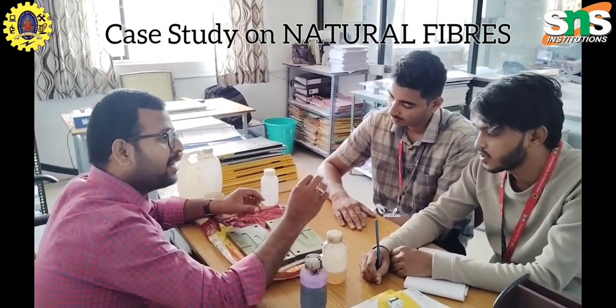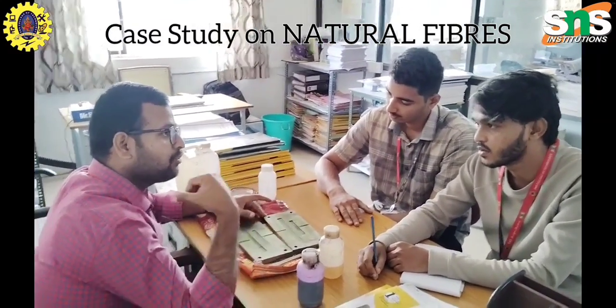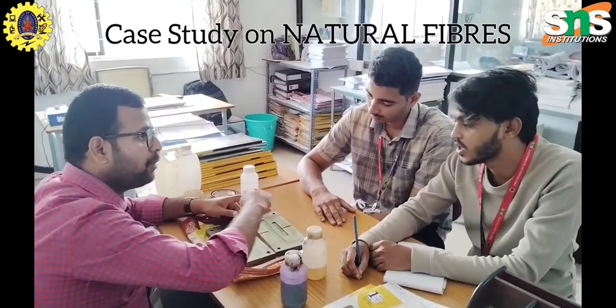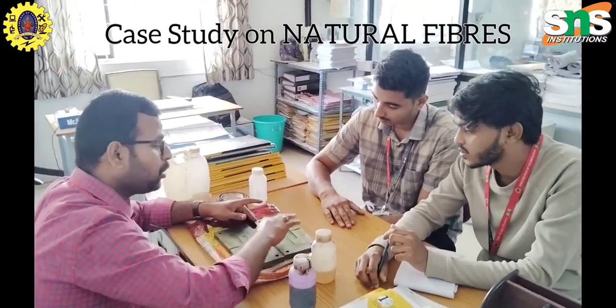This is the runner riser. We have heard about the foundry layer. Yes, sir. So the excess material will be transferred. That's why we are putting this area.